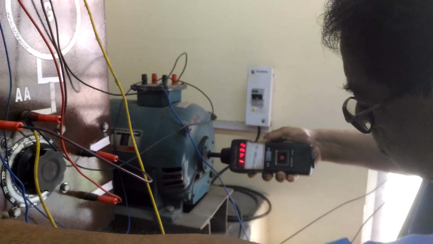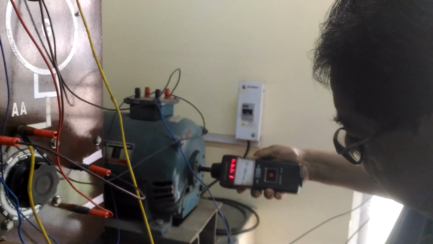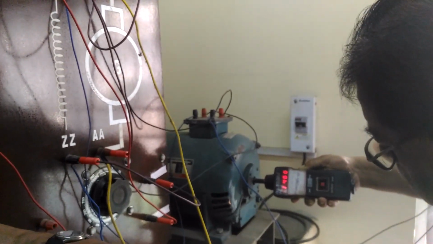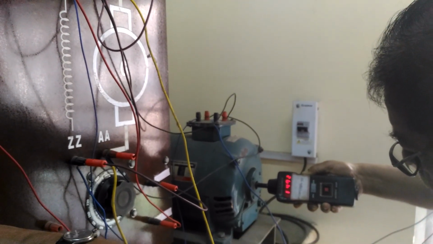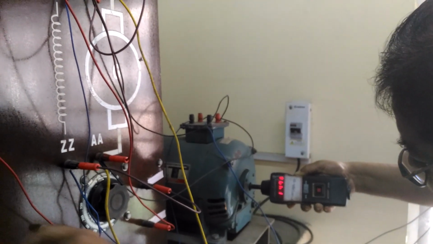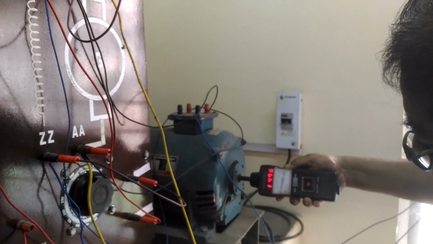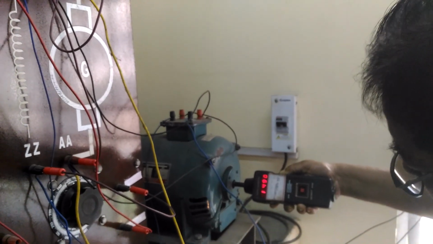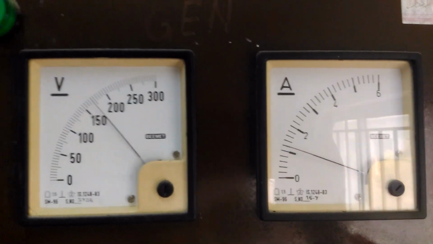So we haven't taken the third reading yet. We can take the third reading while the speed is up to 1500 only because we have to keep the speed constant. Bit higher. Slightly more. 84, 86. Okay, fine. Then 90. So for the third reading, we take these two values. These two values are for the third reading of the load test.